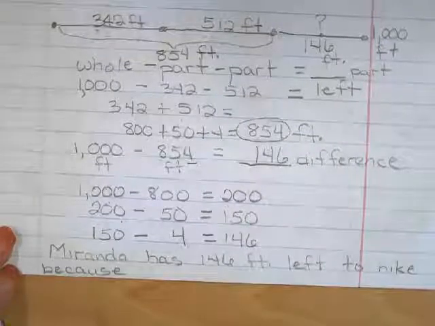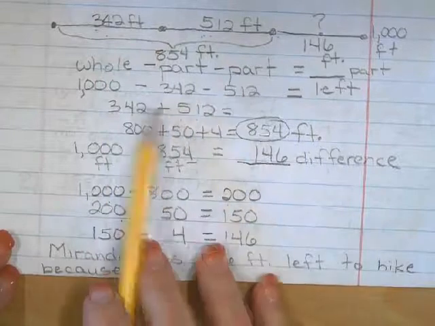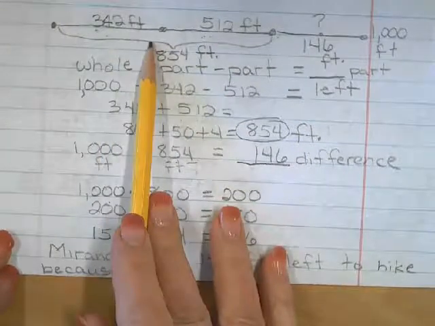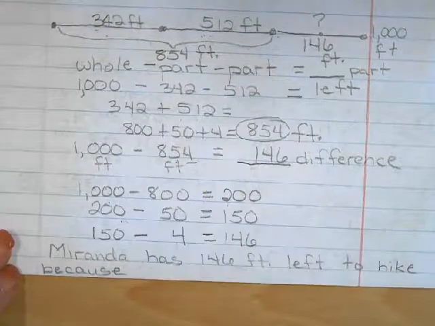So if you happen to do it like this, you would explain that you added your 342 and your 512 together.